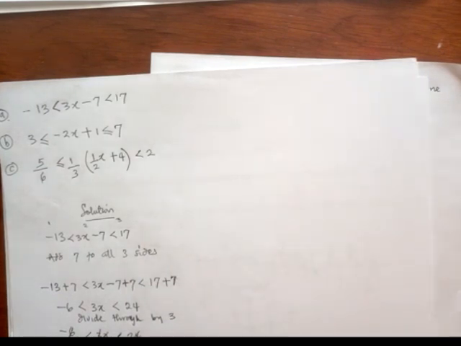So our final range of values is from minus 2 less than x to less than 8. All the values within that range become the solution for this compound inequality.